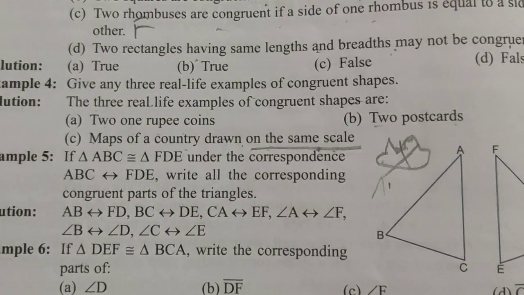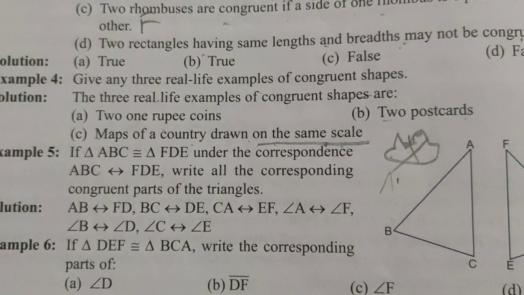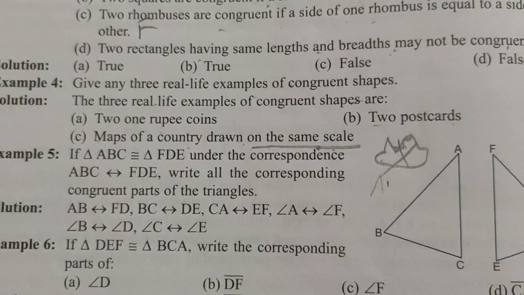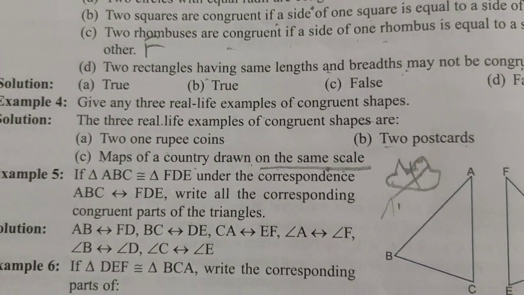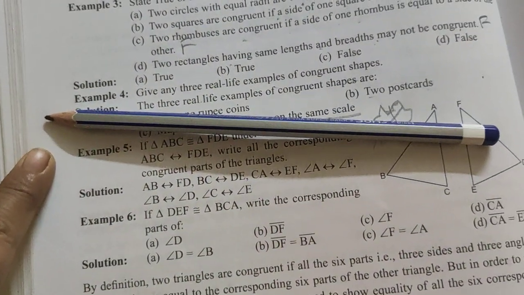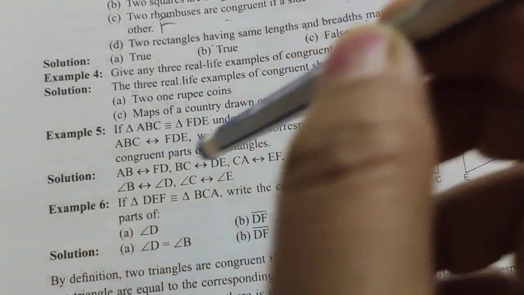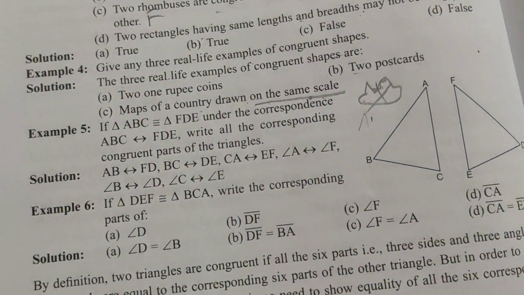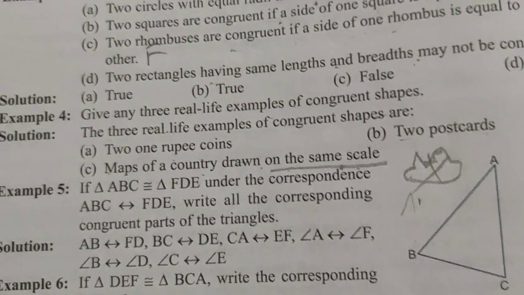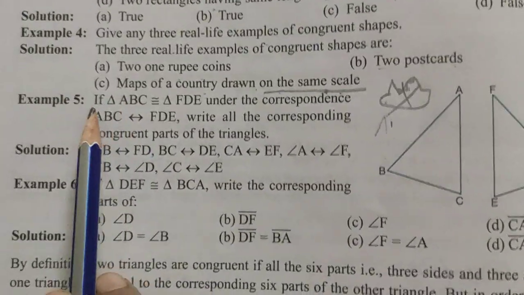Or you can say all the pencils in a packet of pencils. If I am using this pencil, I have sharpened it, but when they are not sharpened and there are 6 or 7 pencils in one packet, all of them will be of equal size and shape, so those will be congruent. Clear? Now this example number 5.